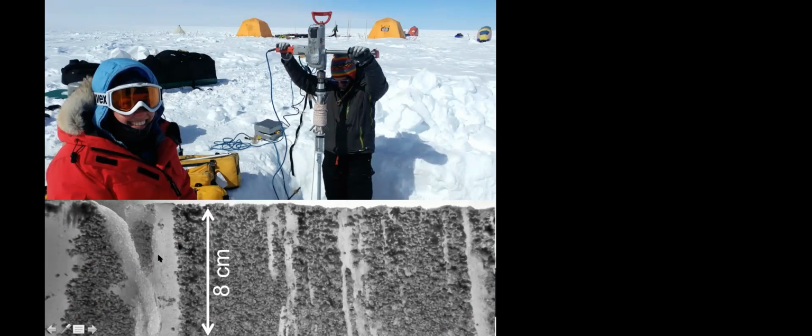And where you get melt and refreeze, you can see there are no bubbles. And so it's very easy for us to tell the difference. And by doing this, we can figure out just how many melt events there were in the summer, going back through time, and how much melt occurred during those events.